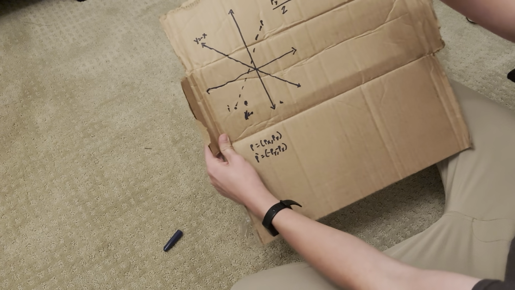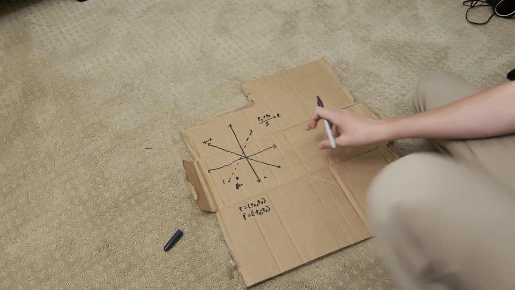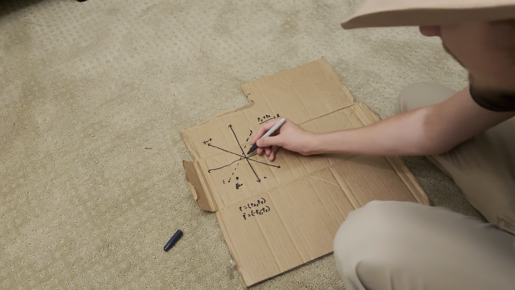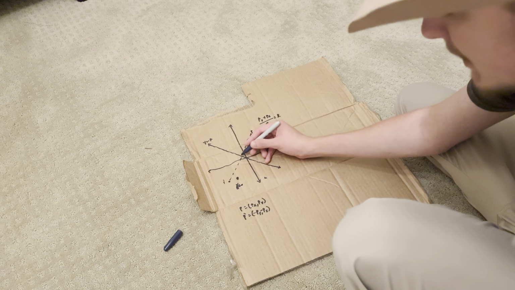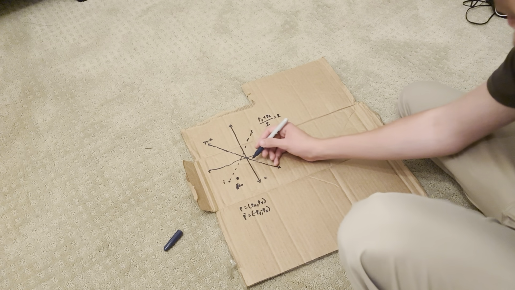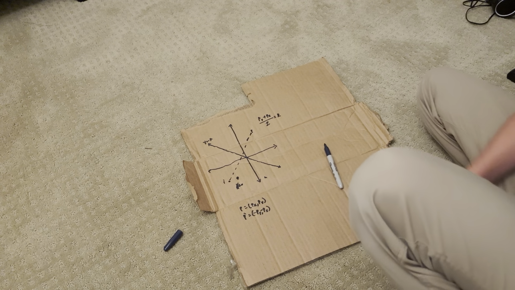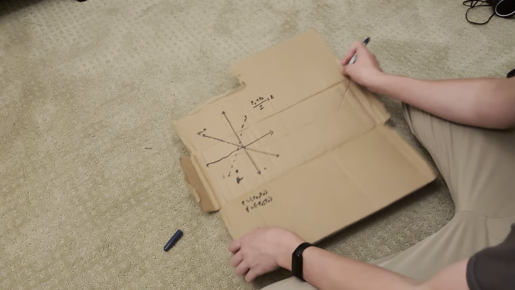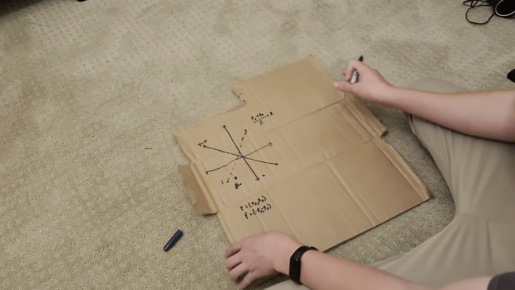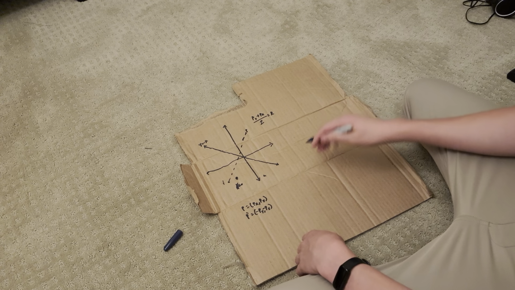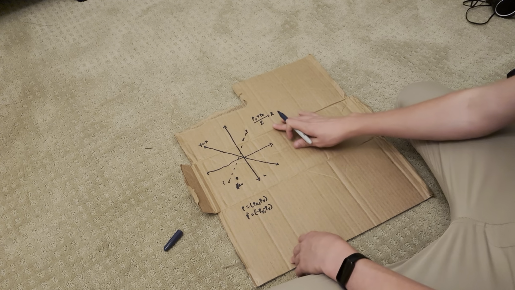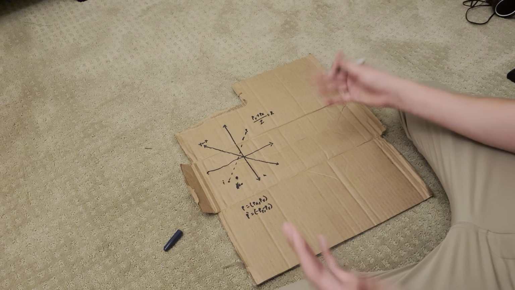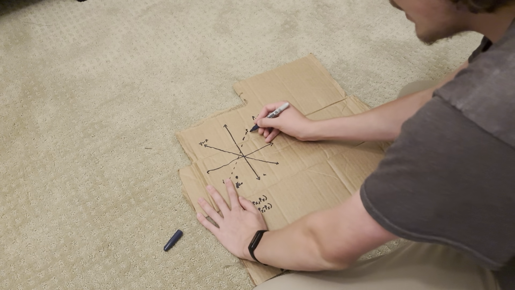If you were to count little grids here, this would cut a square in half, and these squares were 1 by 1 in length. I was like, why is that? I see a pattern, so let's investigate the pattern.